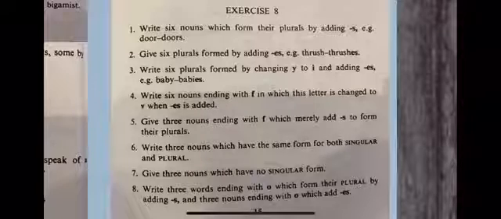Fourth one is, write 6 nouns ending with f in which the letter is changed to v when es is added. Give 3 nouns ending with f which merely add s to form their plurals.